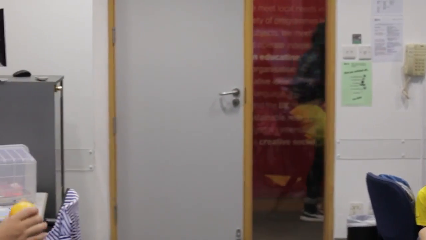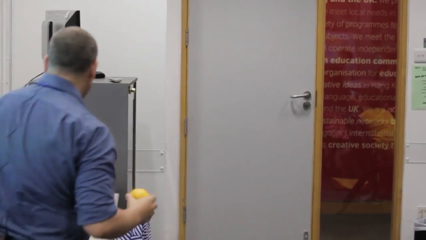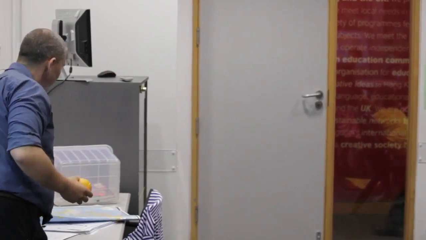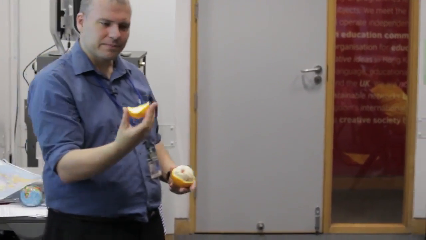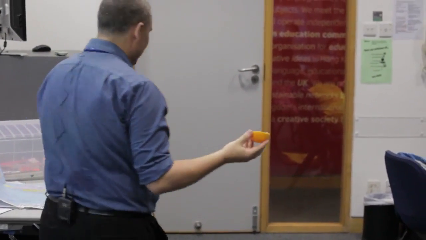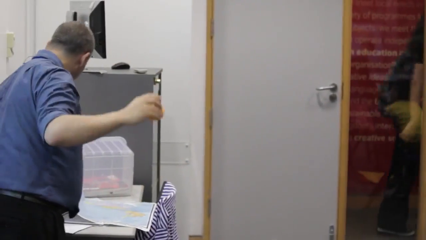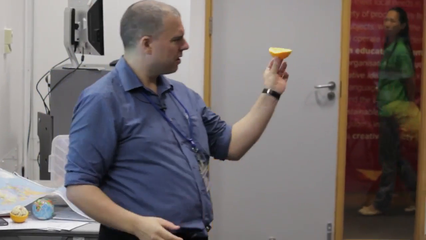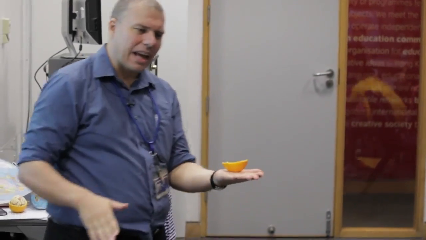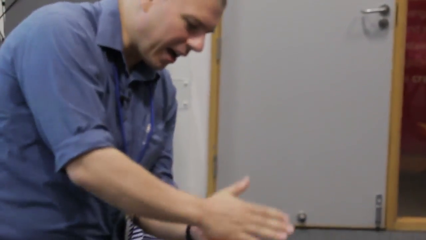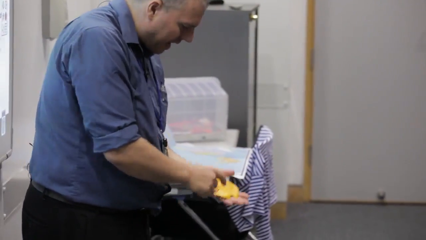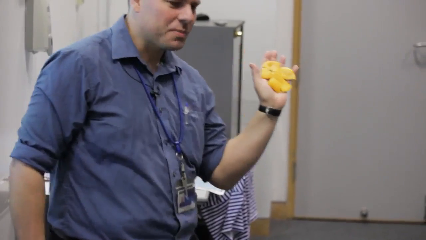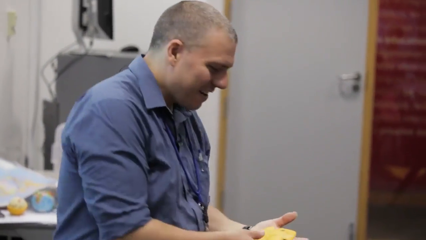This orange, what shape is it? Circle. So if I think this is like the Earth, if I want to make a map like this, well, let's see if I can do it. I'm just going to take that, okay? How about that? Now, what is this flat? Okay, so how can I make it flat? What can I do? Very good. So what happens? Is that a nice map? No. Why is it different? Which is better? Which is more accurate?